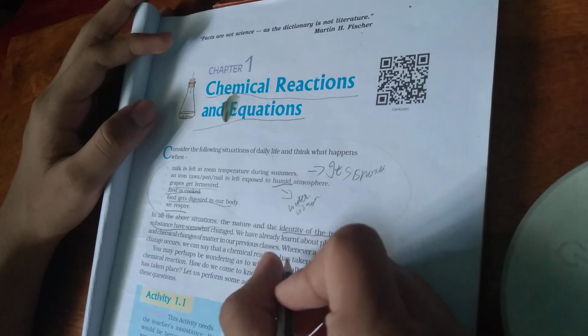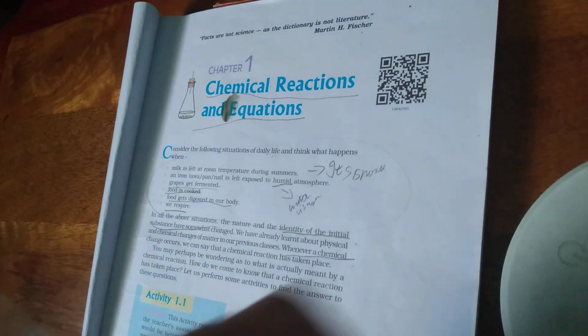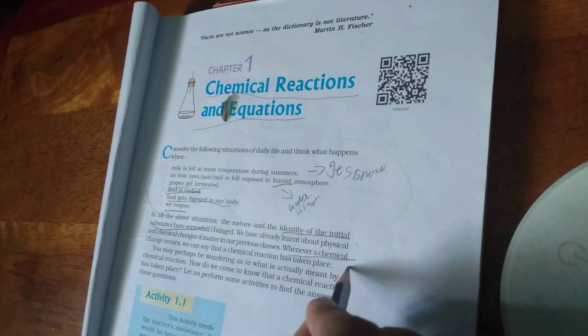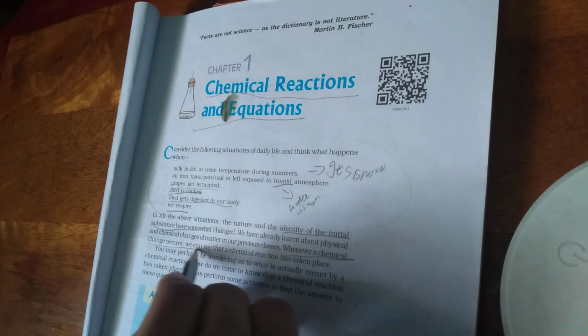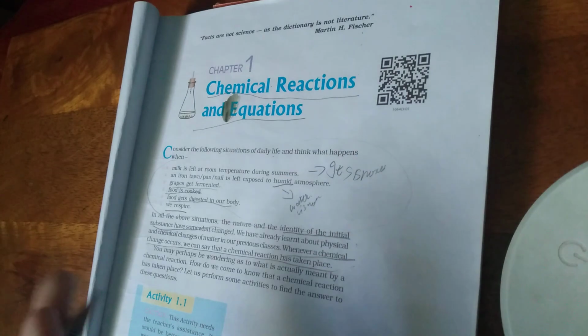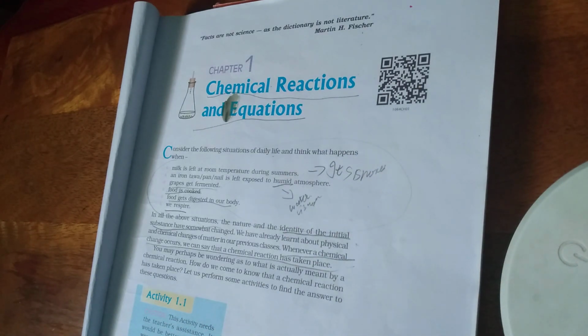So what can we say from this? When a chemical reaction occurs, we know that a new substance is formed. A chemical change is basically a change in the structure of the object. For example, take burning paper. What happened to the paper? It became black, right? Why? Because its structure has changed. This is known as a chemical change.